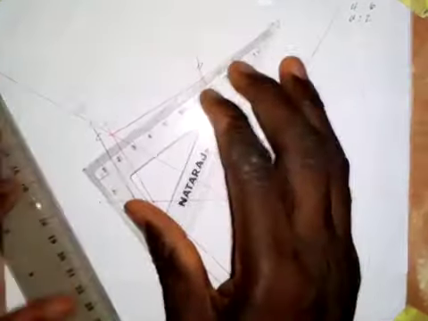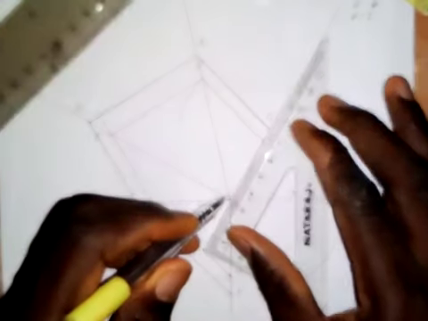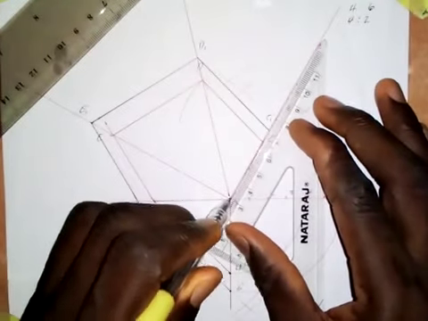Then the next thing I'm going to do is to set the set square along CD, like this. Then I will shift the set square to E1 to locate point C1. So I will join this together with this. So this point here is C1.